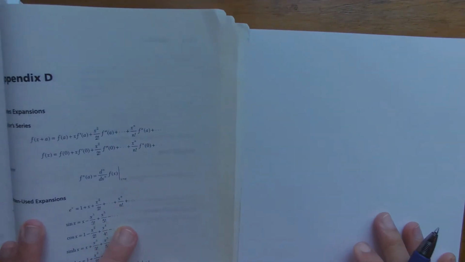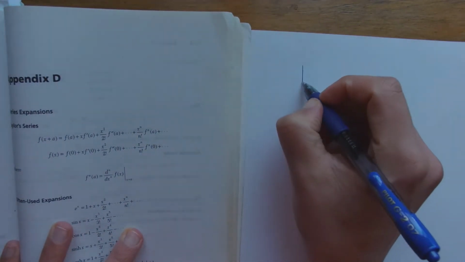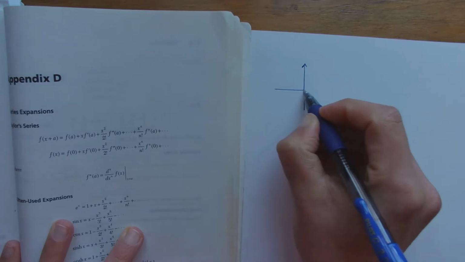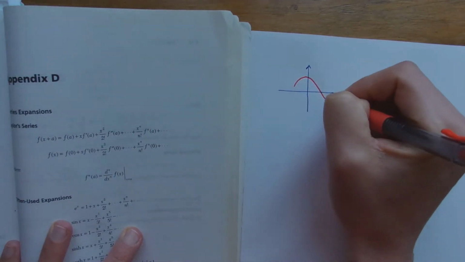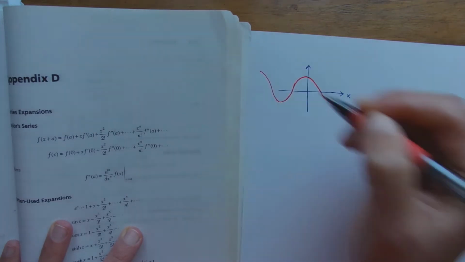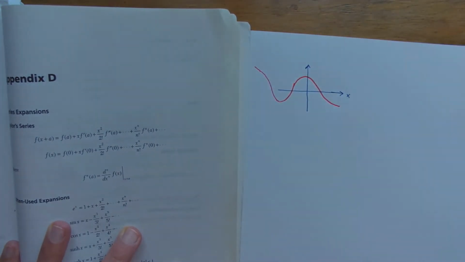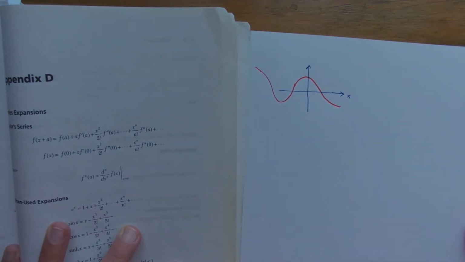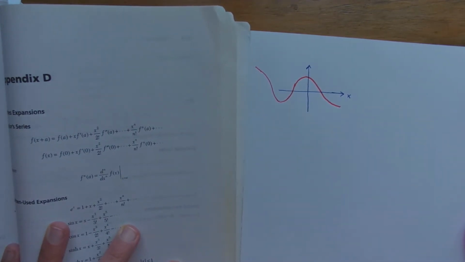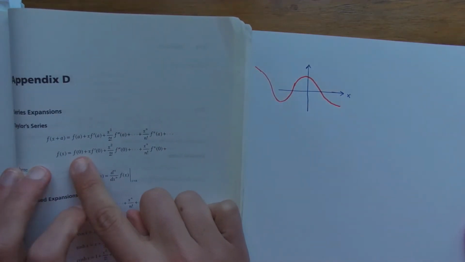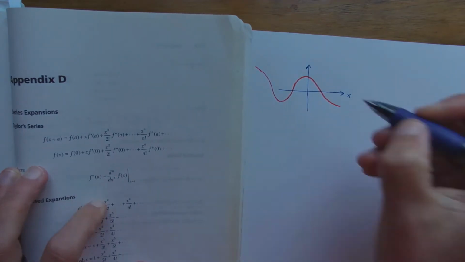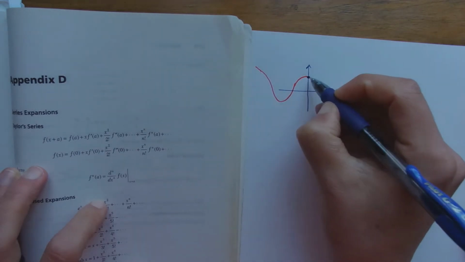So we're going to say, suppose we have a function of x, and it could be anything. Let's say that it looks something like this. I don't really know what I want it to do as we go far away from x is equal to 0, but it doesn't really matter. It could be anything. Okay, so now we're going to look at the first term that we have here, and that is our function of x when x is equal to 0. So that's this point right here.